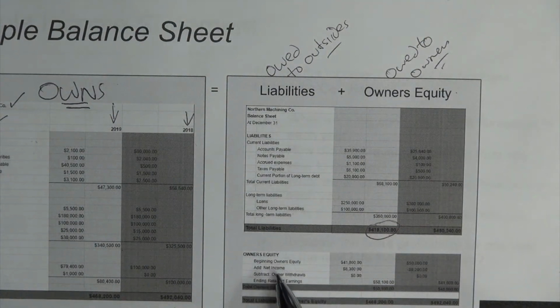And this is usually recorded separately, such as owner's equity, which is what the owners invested in the business to start with. We add our net income from the previous year, and I'll explain that in a little bit. Subtract owner withdrawals and any what's called retained earnings. The business has earned money and stayed in the business.